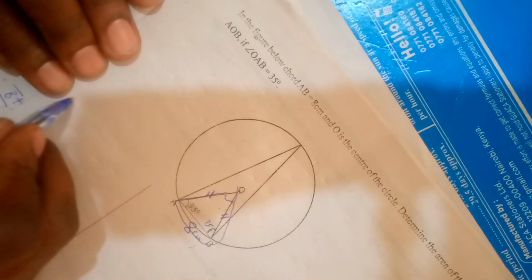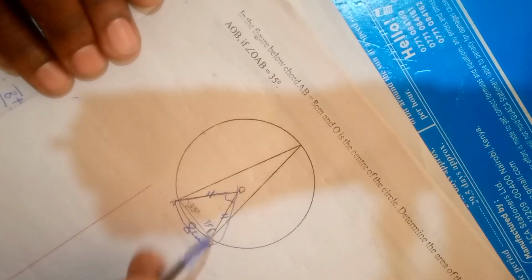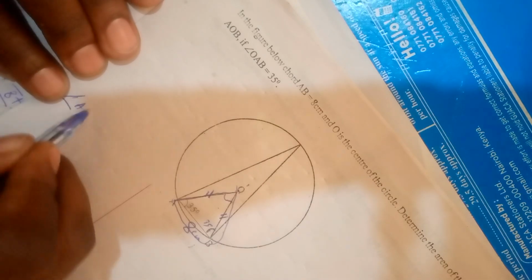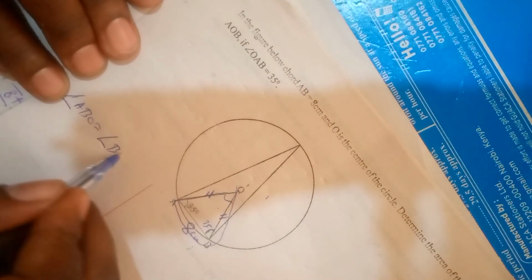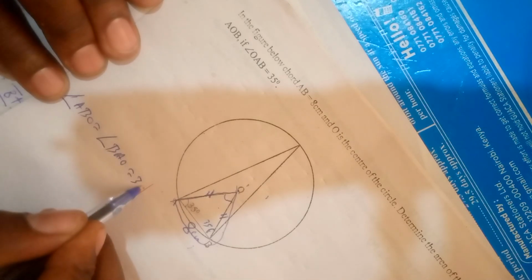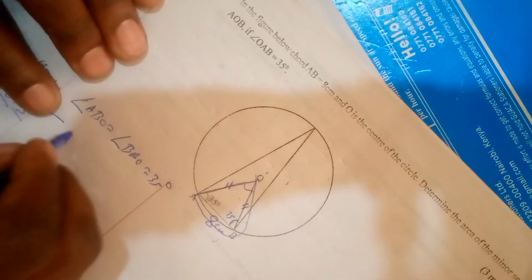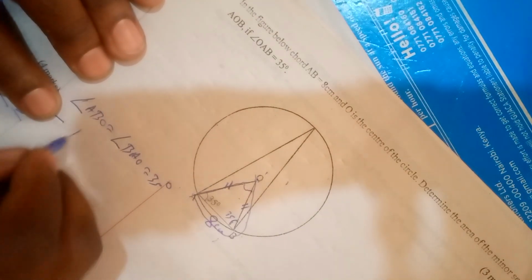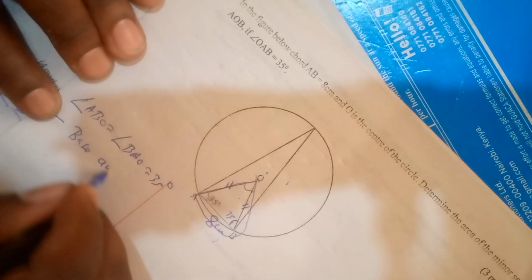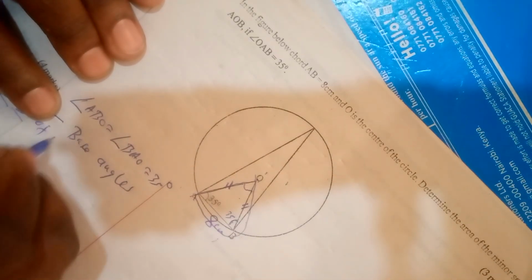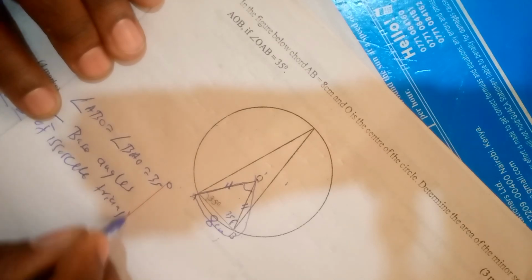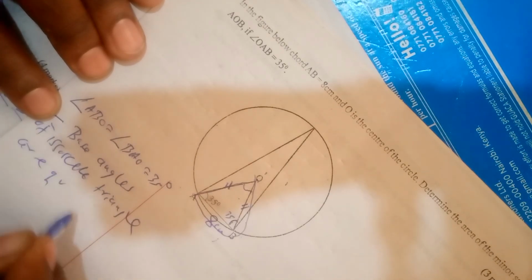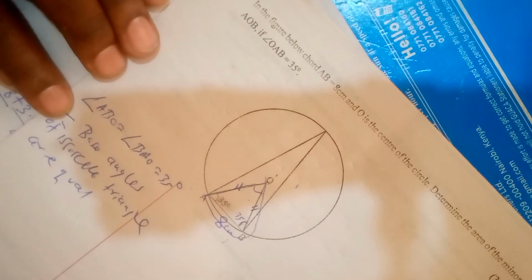So I can even write saying angle ABO is equal to angle BAO, which is 35. Reason is base angles of isosceles triangle are equal. That's the reason we are giving.